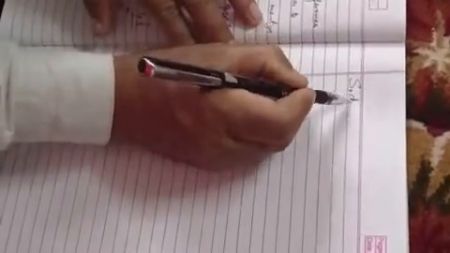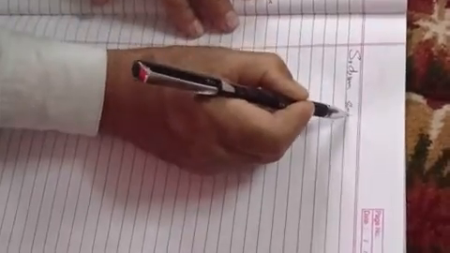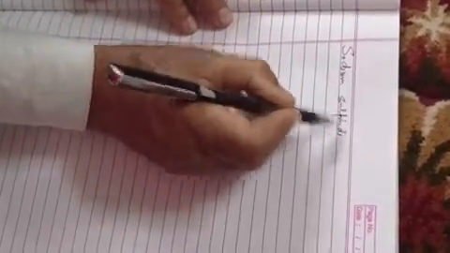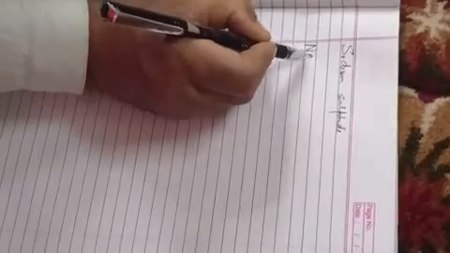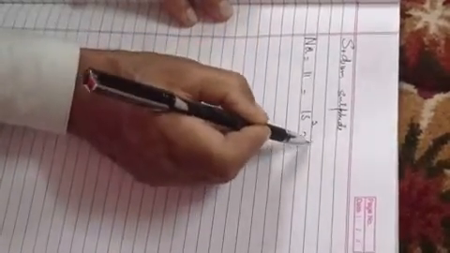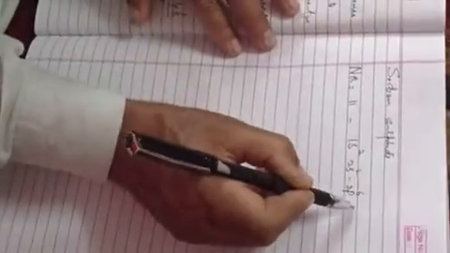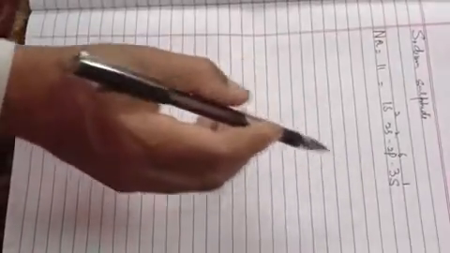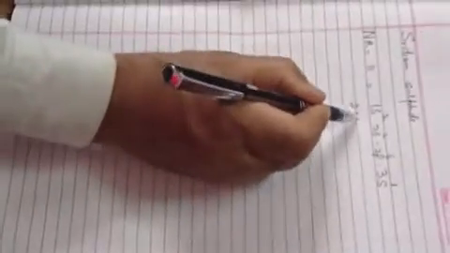Similarly, if we take the formation of sodium sulfide. Sodium, I will write its configuration: 2, 8, 1.